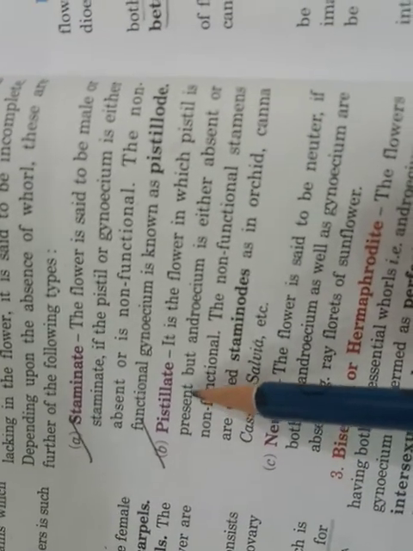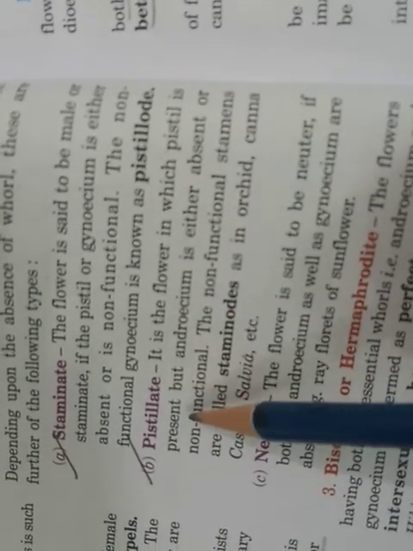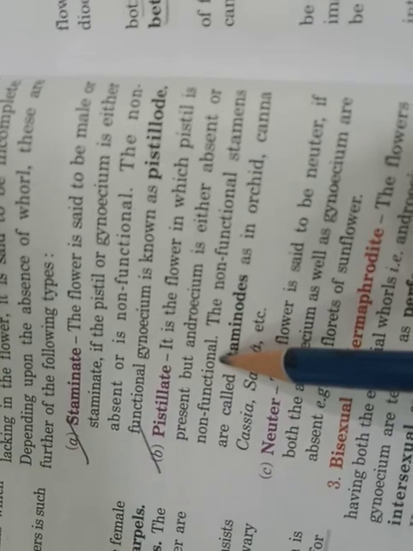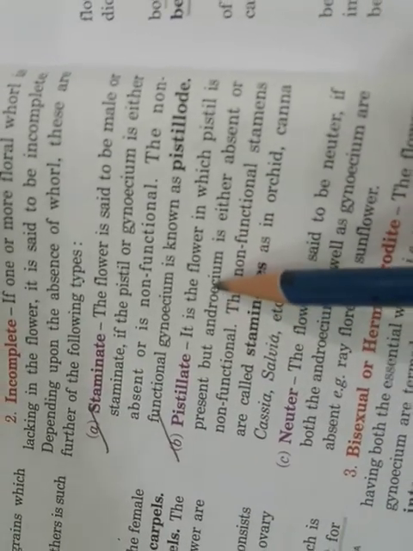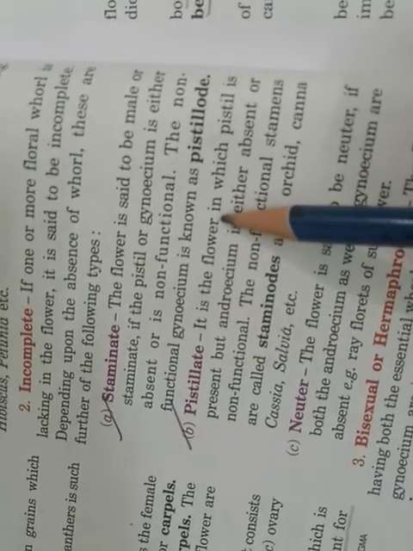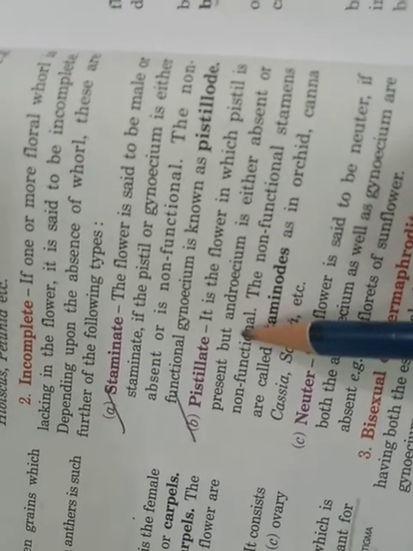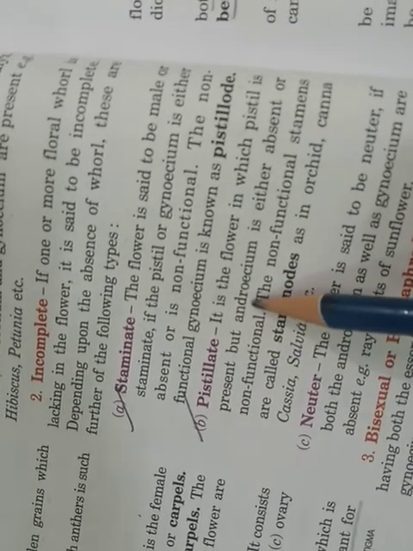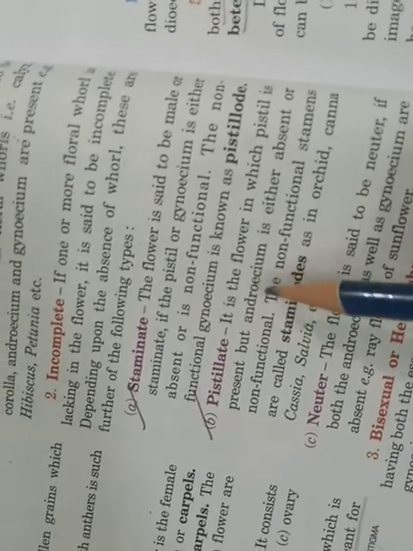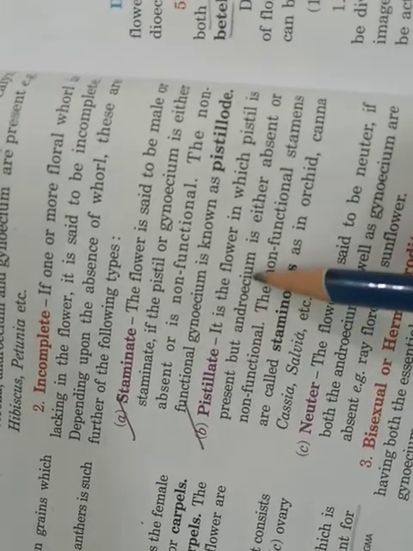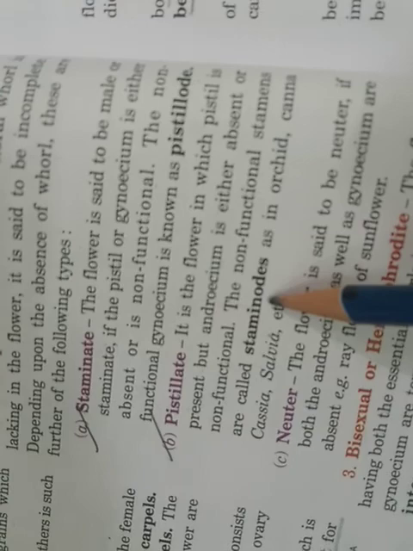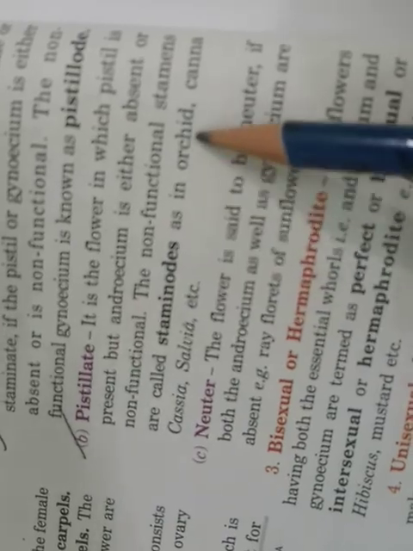Now about the pistillate. It is the flower in which the pistil is present, but the androecium is either absent or non-functional. So flowers in which calyx, corolla and pistil are present, and the androecium is either absent or non-functional. That means pistillate flowers do not have androecium or stamens. If they do not have androecium, the flowers are known as pistillate. But if the stamens are there and they are non-functional, such flowers are known as staminodes, as in orchid and canna.